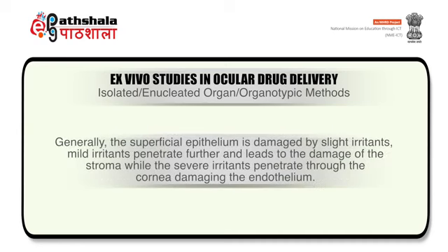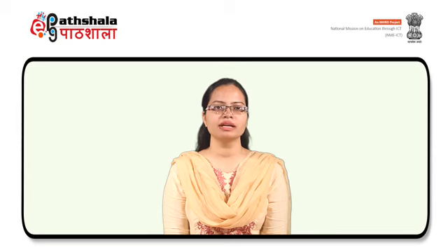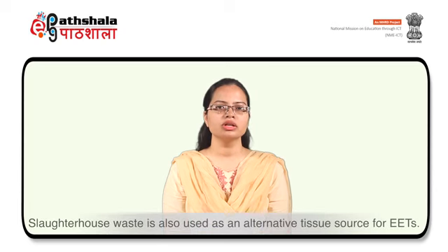Generally, the superficial epithelium is damaged by slight irritants. Mild irritants penetrate further and lead to damage of the stroma, while the severe irritants penetrate through the cornea, damaging the endothelium. Ocular organotypic models or enucleated eye tests were first carried out using isolated rabbit eyes from animals used for other research purposes or those sacrificed commercially as a food source. Slaughterhouse waste is also used as an alternative tissue source for EETs.